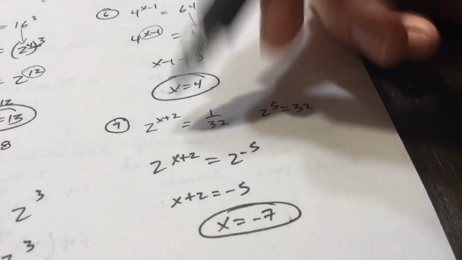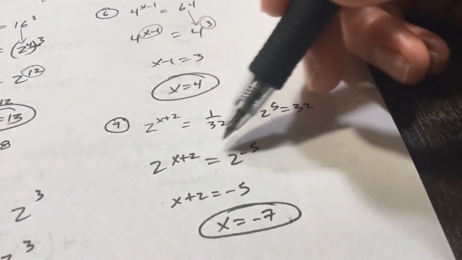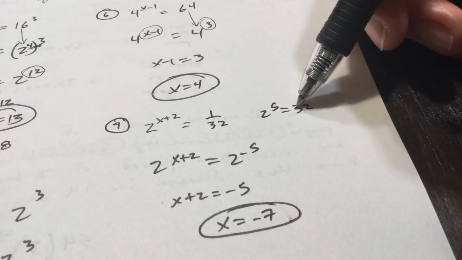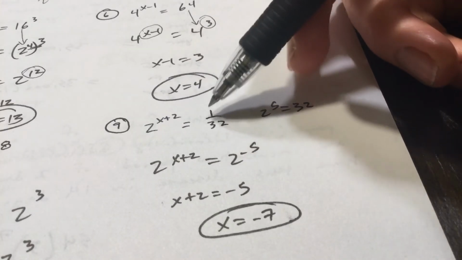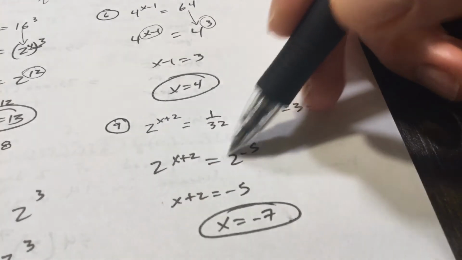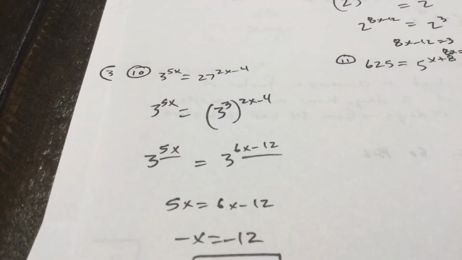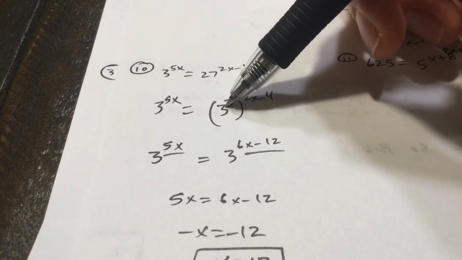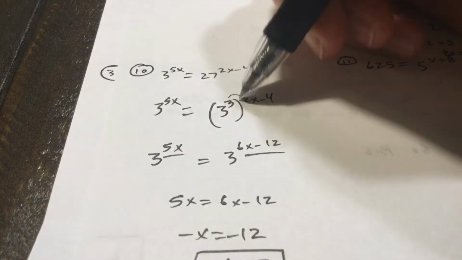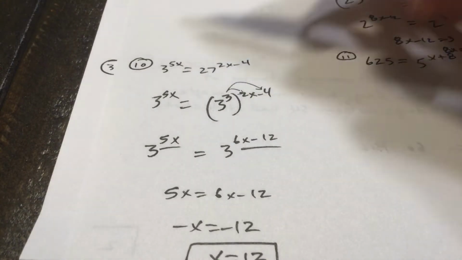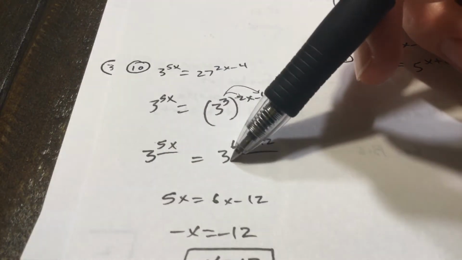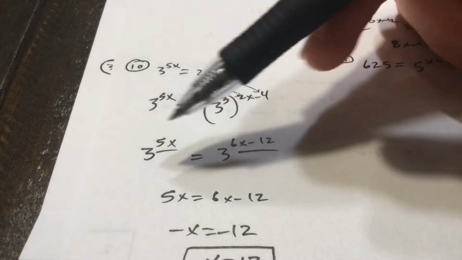Now number 9. So the common base is 2. If you know that 2 to the fifth is 32, then 2 to the negative fifth is 1 over 32. x plus 2 has got to be equal to negative 5. And we get x is negative 7. All right, number 10. 27 is 3 to the third. So we got a power to a power. Multiply those powers together. I now have 3 to the 5x equals 3 to the 6x minus 12. Subtract 6x and solve. x is 12.